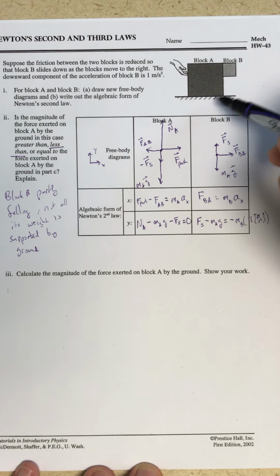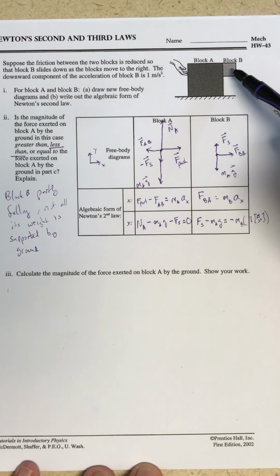So the ground doesn't have to push as hard on block A and B as the combined weights of blocks A and B. Okay. Now, since B is partly falling, the normal force is going to be less than the combined weights. You imagine if block B were just in free fall, then it would have no impact on the normal force on block A. If block B were in free fall straight down, then the normal force on block A is just enough to cancel out the weight of block A.